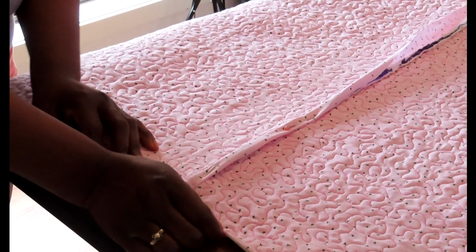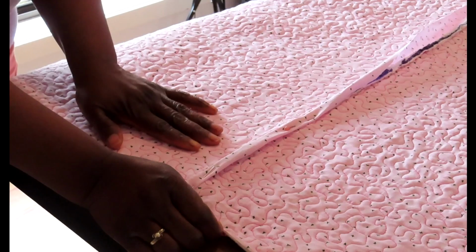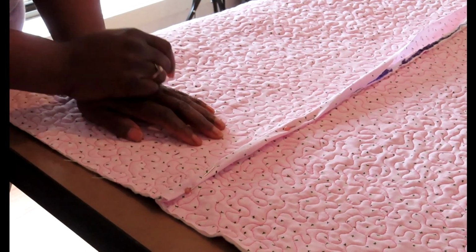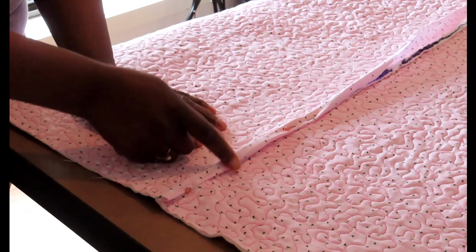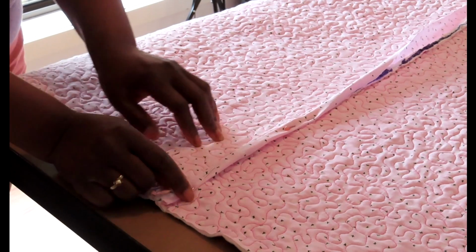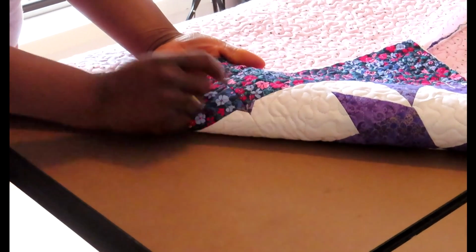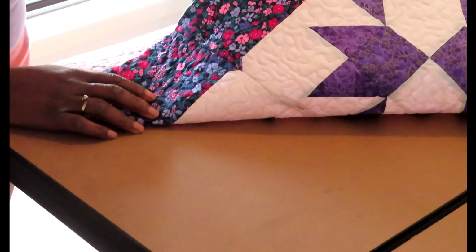Again, just as a reminder, use your thread that is the same color as your backing fabric. In this case I'm going to use a light pink, and I'm going to make sure I have the same color as the top thread for the back here. So it's looking good so far, lines up really nicely.